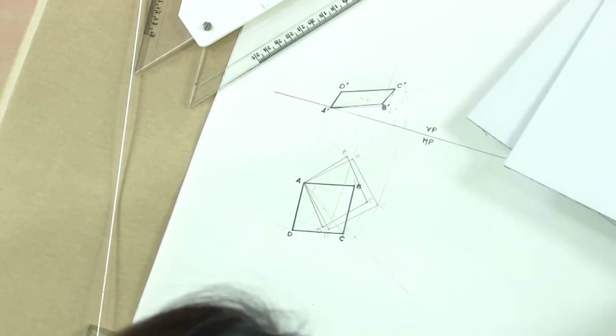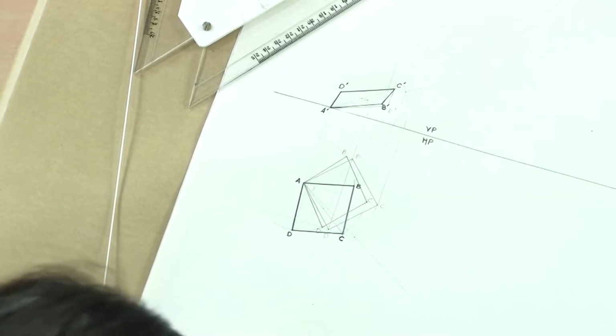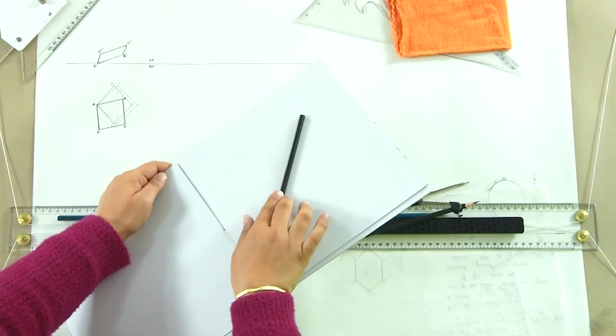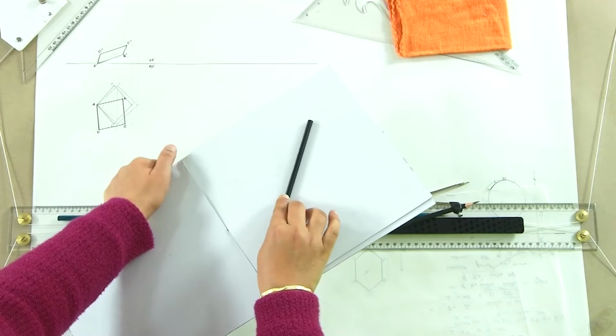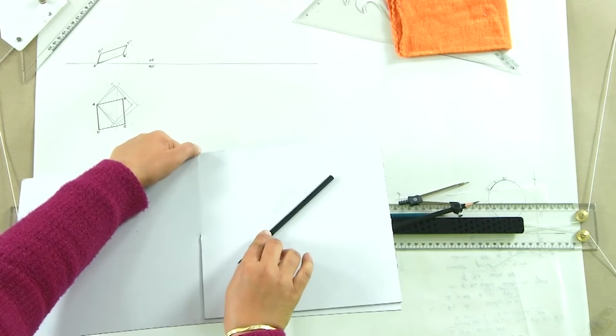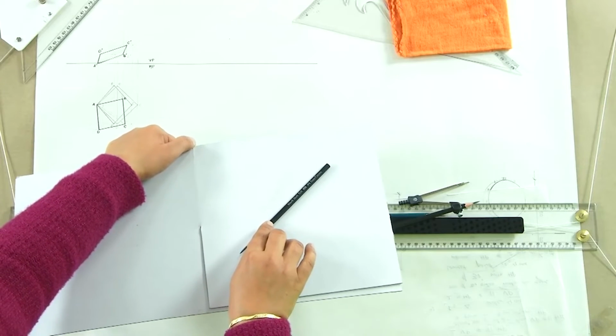In that case, what would happen? Since BD, as we were understanding, in the same given condition, BD was still parallel to HP. And now we say that keeping the point A as fixed, now this BD makes a certain angle, say 60 degrees. So in that case, what happens?